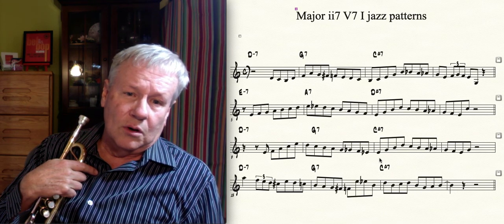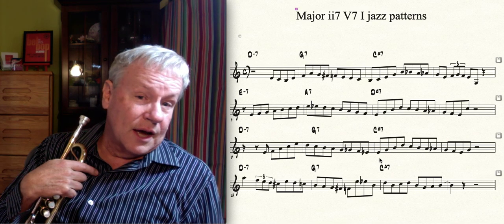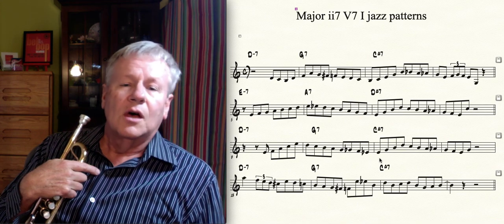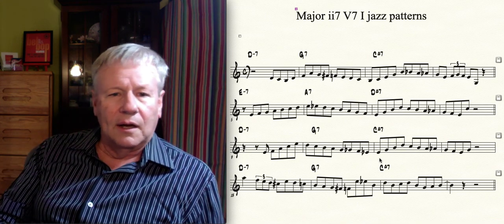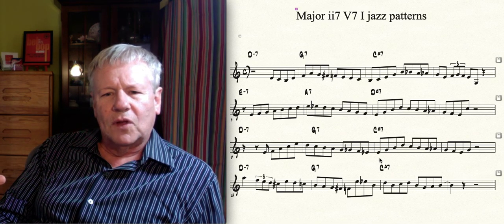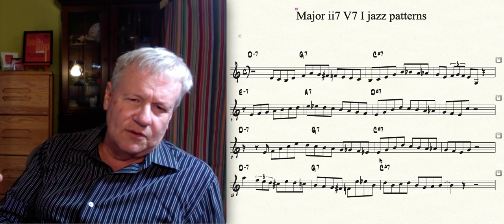On a dominant chord, we're always going to go in a G7, whether it was a flat 9 or not. We're always going to get to G on the downbeat. We're always going to go G, F sharp, F. But we're going to use the flat 9 on the flat 9 chord. Imagine that.